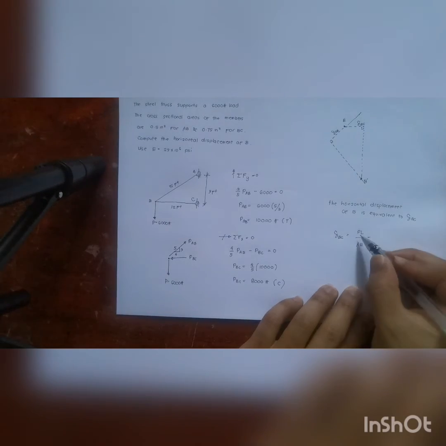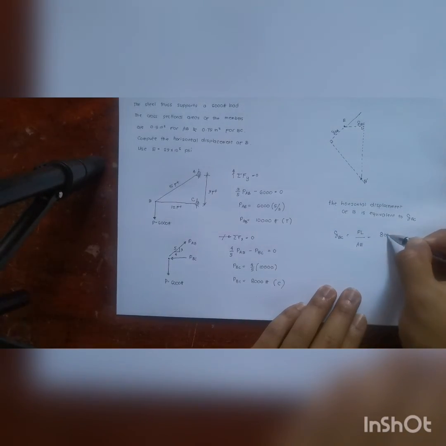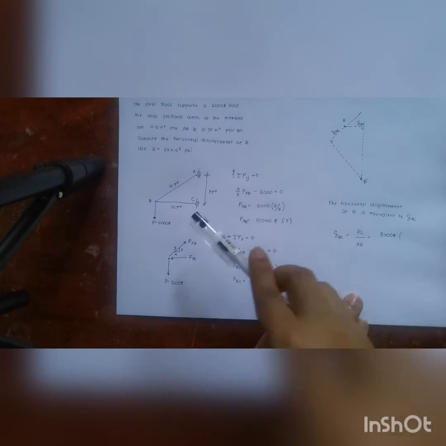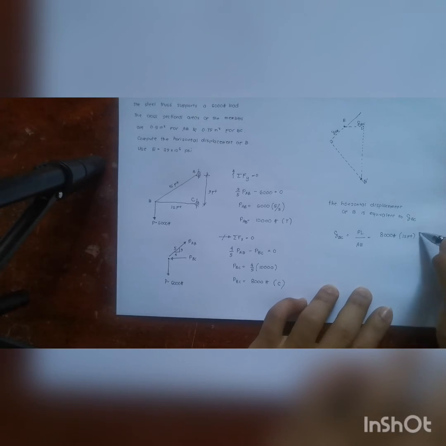So, yung load ni member BC, na-compute nyo na, 8,000 pounds multiplied by the length of BC. Ito yung BC natin, naka 12 feet. Gagawin lang po natin yung ating units na naka pounds tsaka inches para maging consistent po yung units natin. Therefore, multiply natin yung 12 feet.